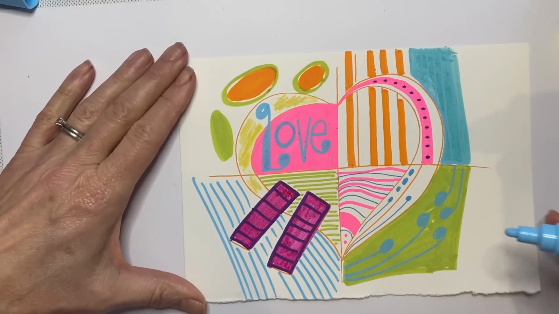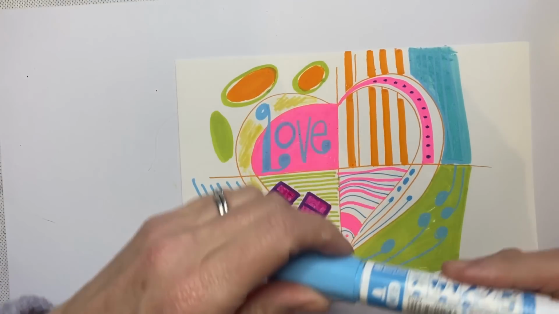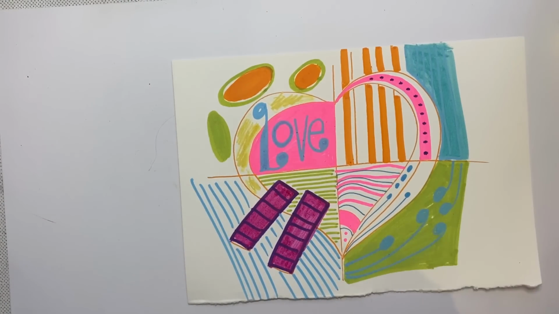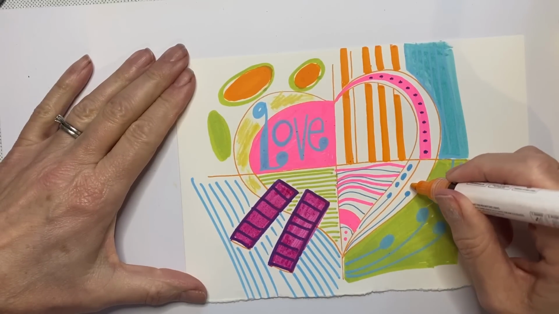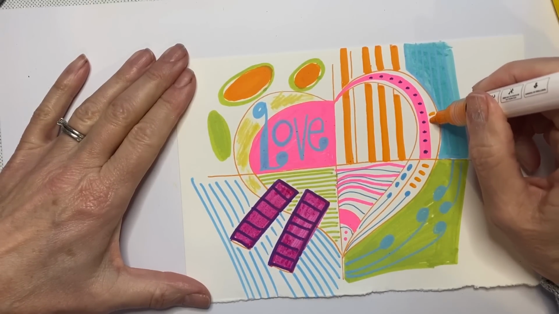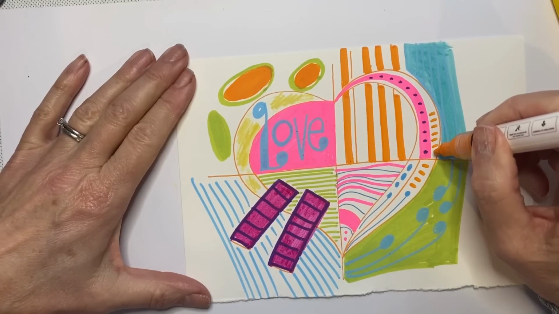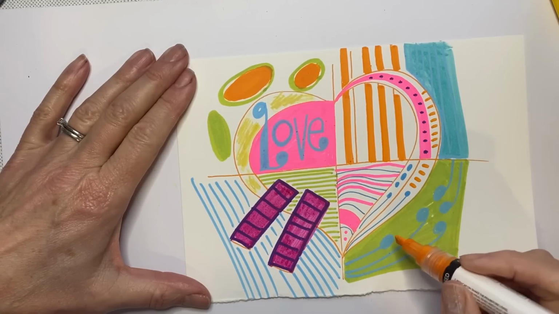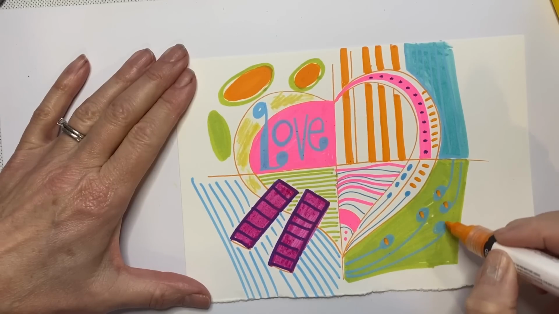Do you like stripes? I like stripes and dots. Stripes and dots make me happy. Let's put a bit more orange on this bit. You'll use the pens that you have and see what marks they make when you just kind of dab them. That's always fun. Let's put a few in there.